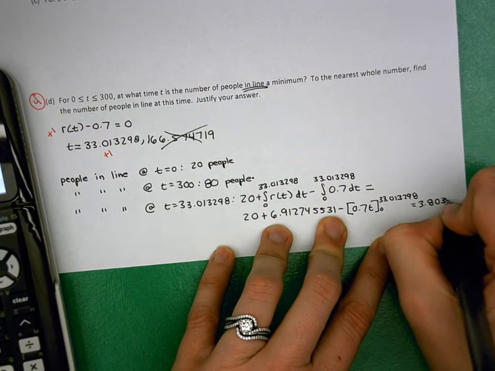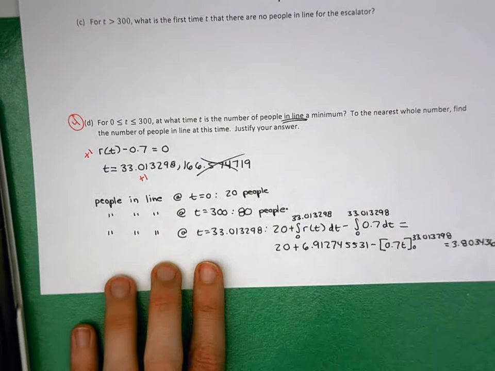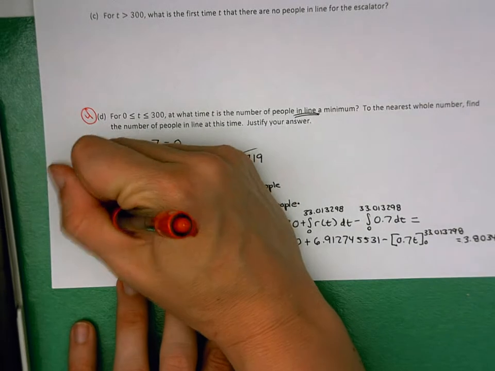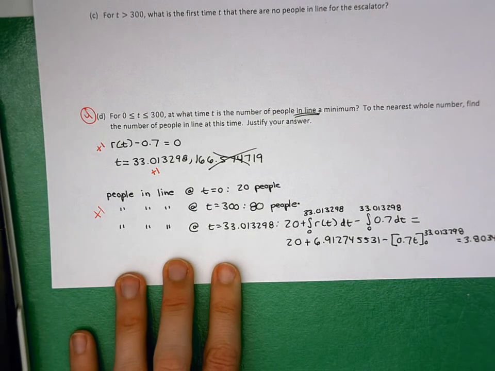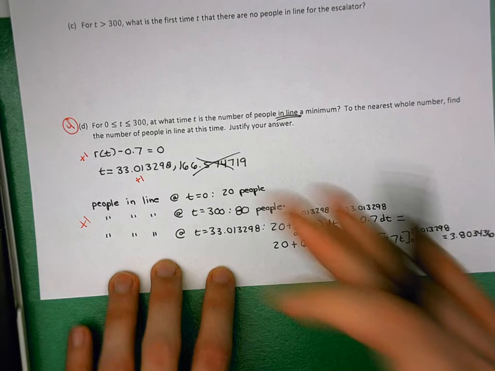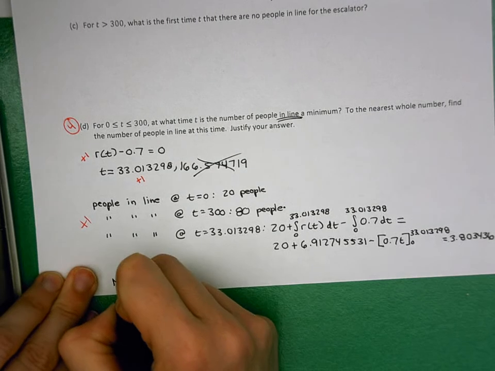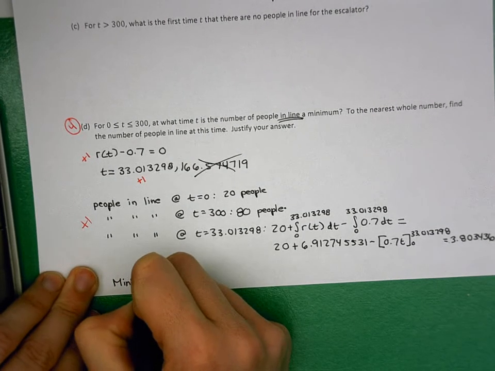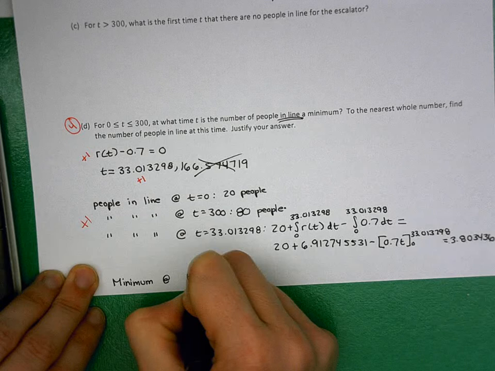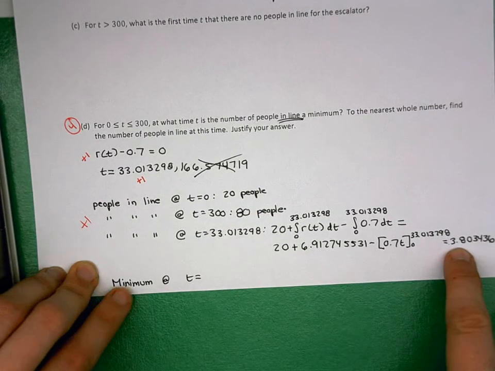Okay? And so then answering, oh, by the way, all of that work was 1 point. It's called justification. Answering, so at what time t is it at a minimum? It'd be minimum at t equals, well, so of all those values, 20, 80, and 3.8, my minimum is at this t value.